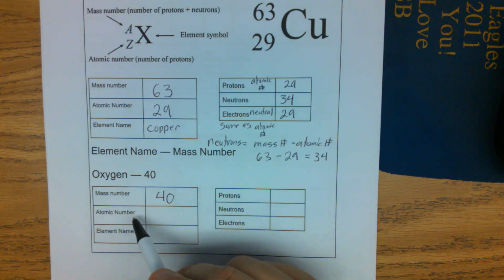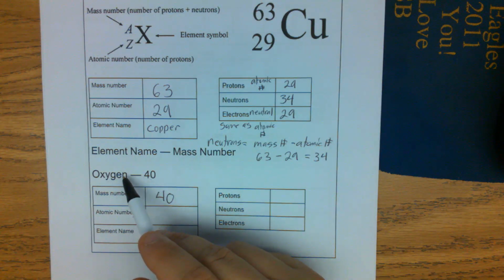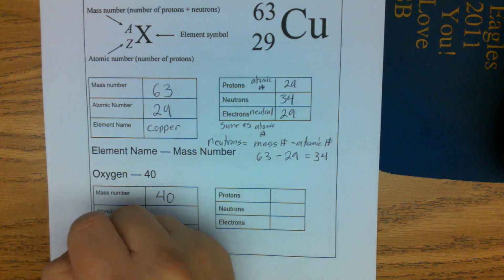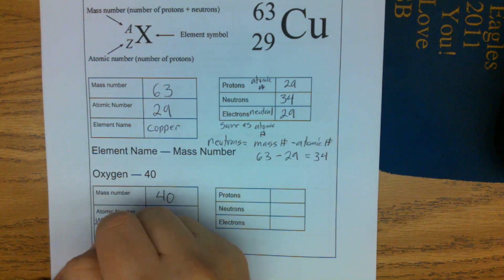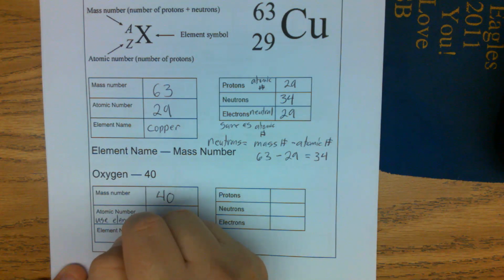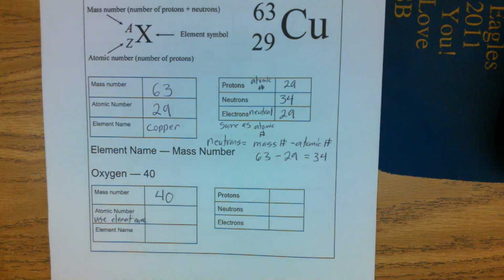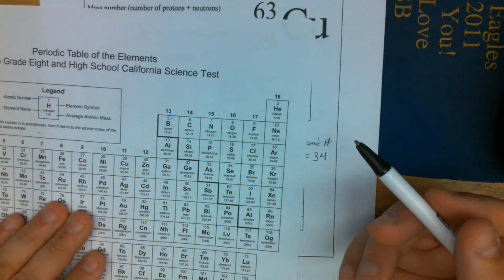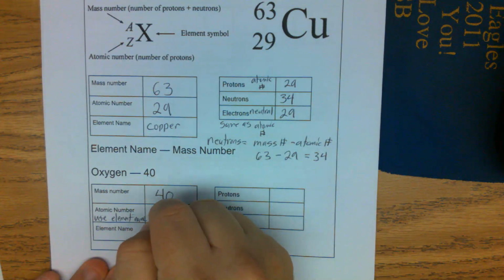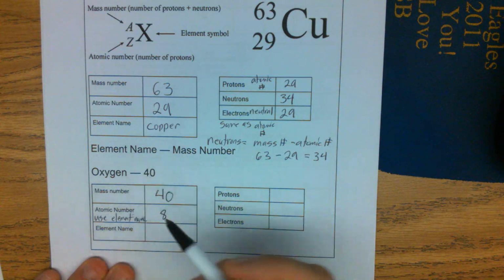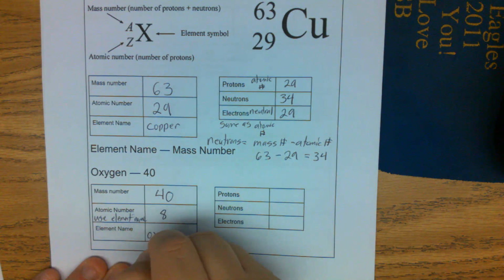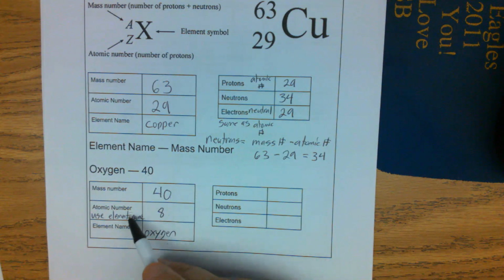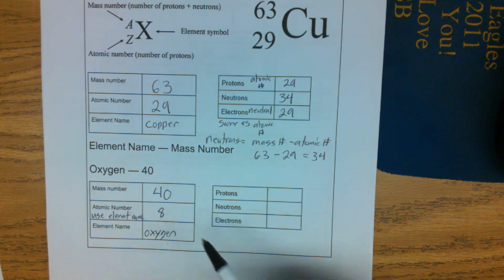For the mass number here, for our atomic number, they don't give us another number. So we have to look at the name of the element. So for the atomic number, we're going to use the element. Oxygen has a total of 8 protons. So 8 would be our atomic number for oxygen. And again, our element name for this is oxygen. They just tell us that. So we have the element name, we have the mass number, and for the atomic number, we have to use the element name. Oxygen has 8.